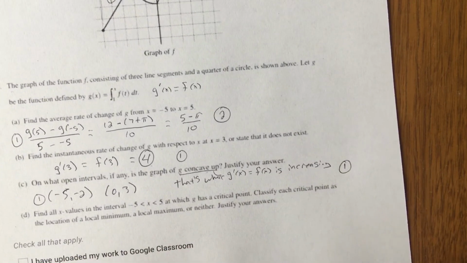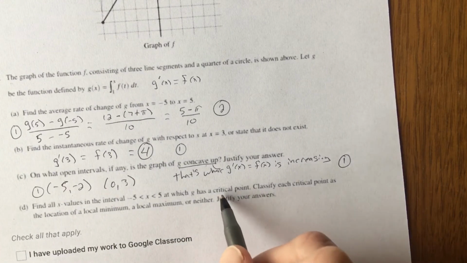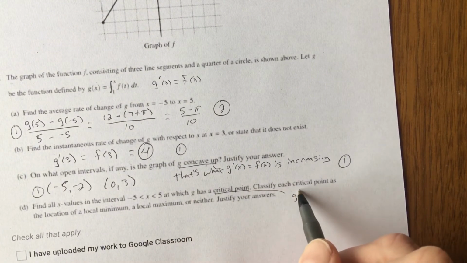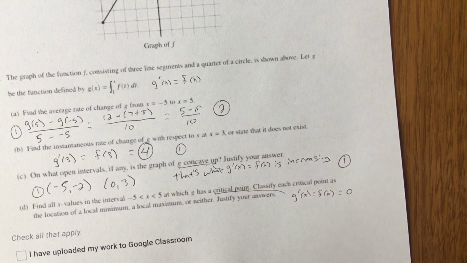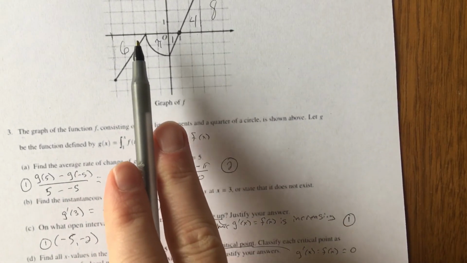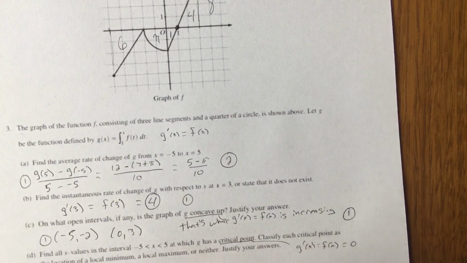All right. And then the last one says find all the x values between here where g has a critical point. So we know a critical point is where g prime, which is f, equals 0. Okay, so we look at our graph, and we see that it equals 0 at -2 and at 1. So at x equal -2 and at x equal 1. Okay, so if you said this, you got a point. And then if you had these values, you got a point.